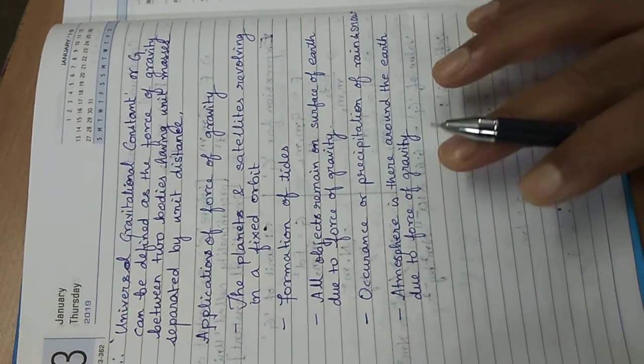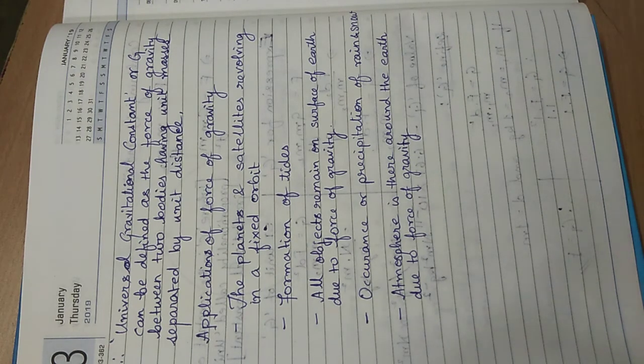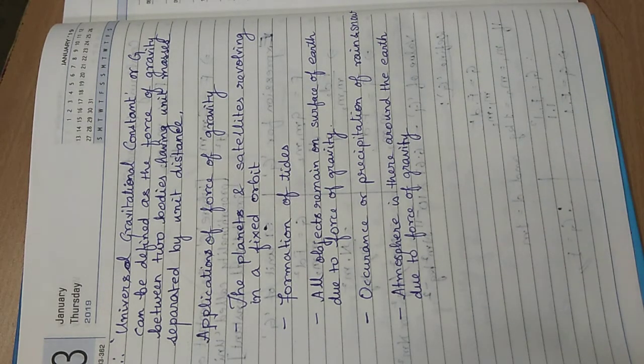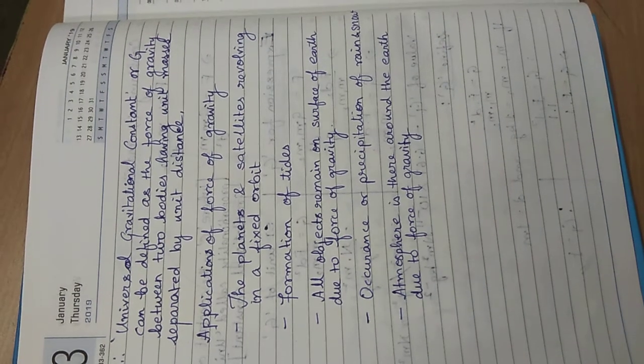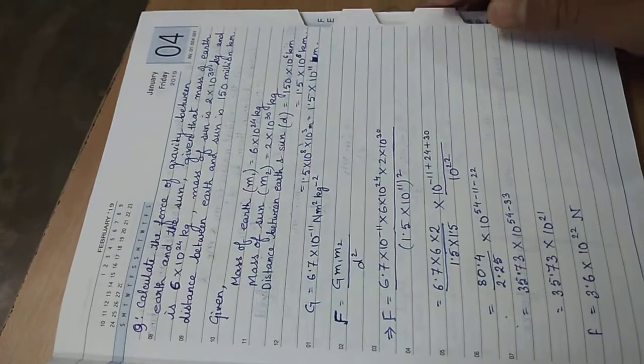Then we have the atmosphere around the earth. The air is there around the earth. The air is simply not floating away because of the force of gravity. So all these are some applications of force of gravity. There are certain numericals which need to be done depending on the equation that we got for the force of gravity. So I'll be discussing two examples very quickly so that we can understand how to do numericals related with this force of gravity, with how to deal with this expression.